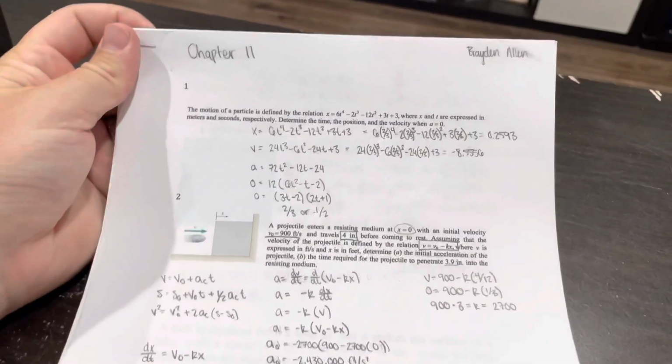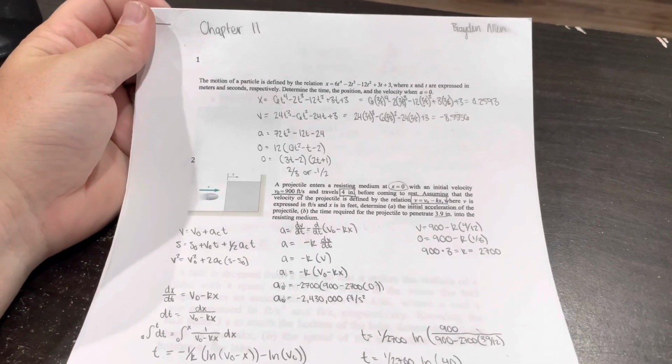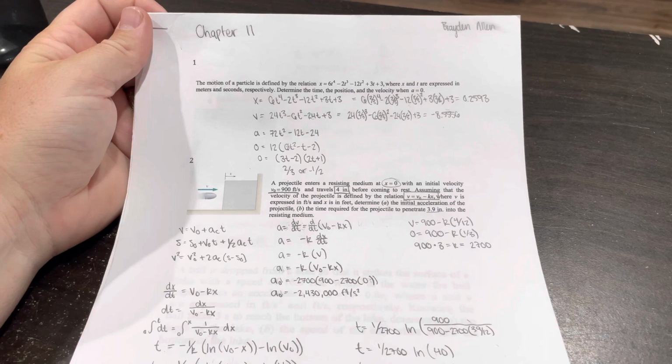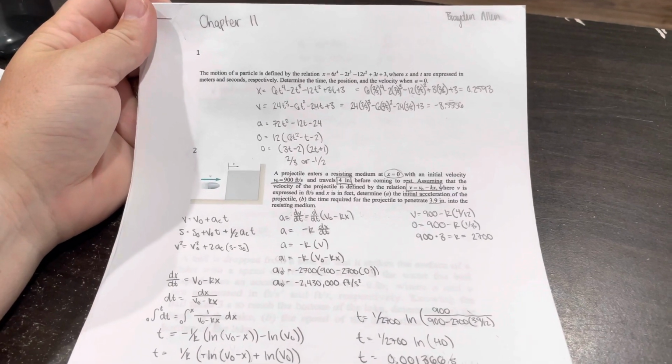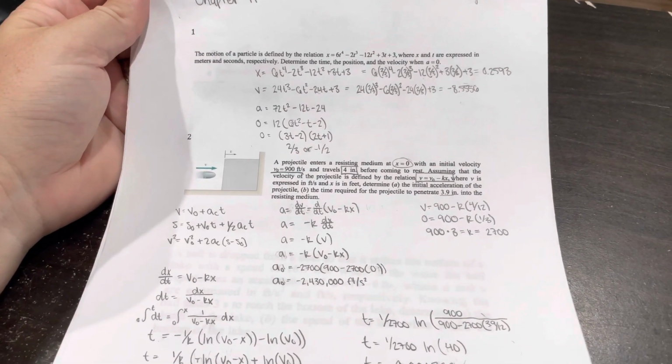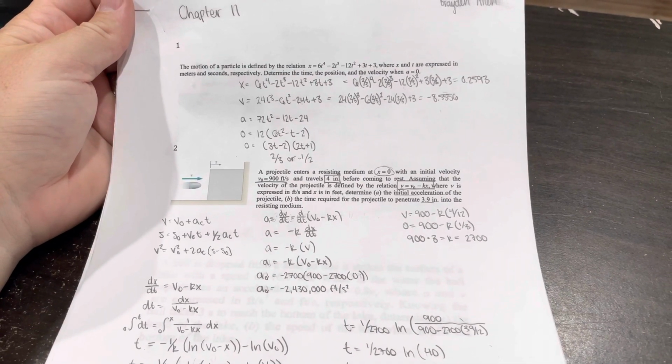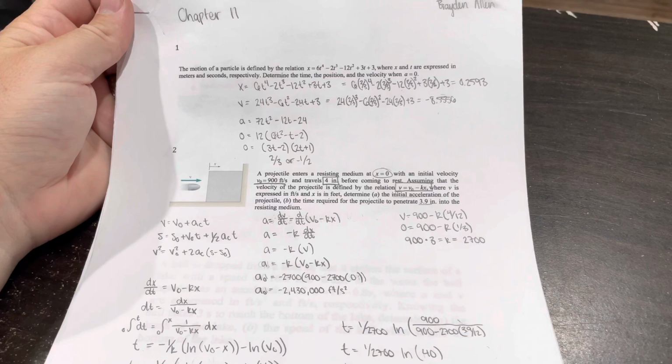Okay, so here's my chapter 11 homework. A couple problems I didn't finish, it was way late at 9. I was gonna finish the other two this morning, but they're not done. But here's the motion of a particle defined by x equals 6t to the fourth, and so on.